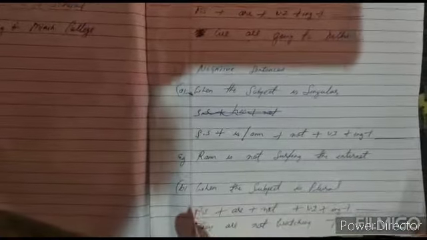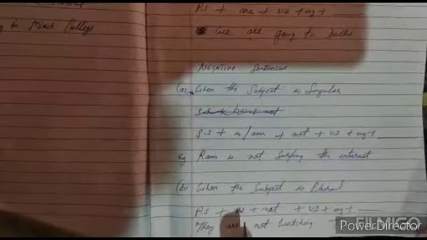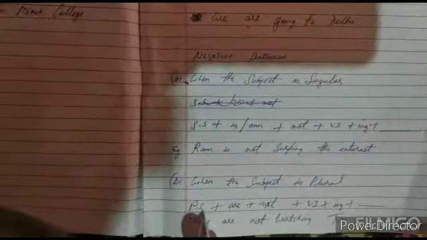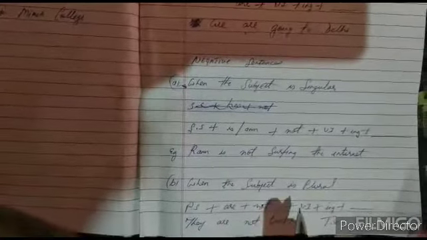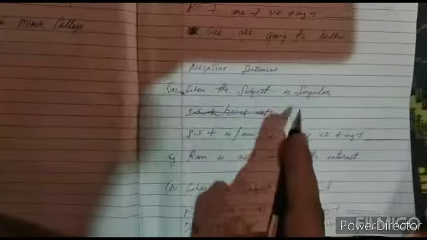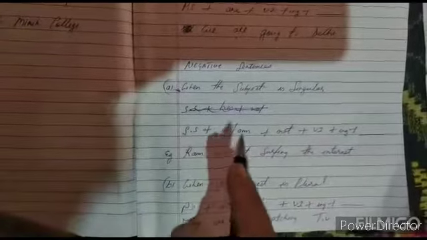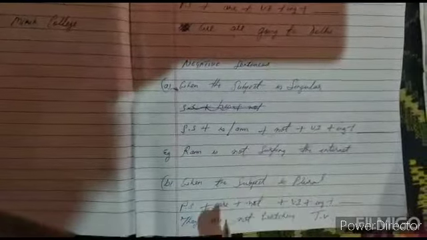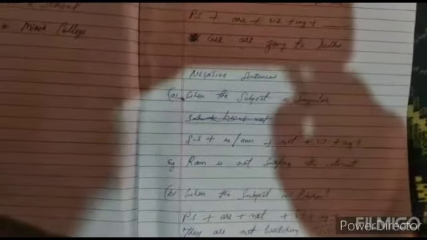Now when the subject is plural: plural subject plus are plus not plus first form of verb plus ing plus object. Now they is a plural subject, are not, first form of verb watch plus ing, watching TV. Now the only difference is when the subject is singular, we use is or am. When the subject is plural, we use are.